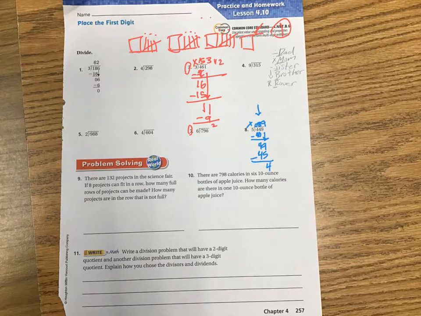We brought down our last digit in our ones column, so this is our remainder. Let's check to see if it's less than the divisor. Is it? Yeah, so we know for sure that we did that right. It's remainder 4. So 89, remainder 4. Okay, let's look at number 10.